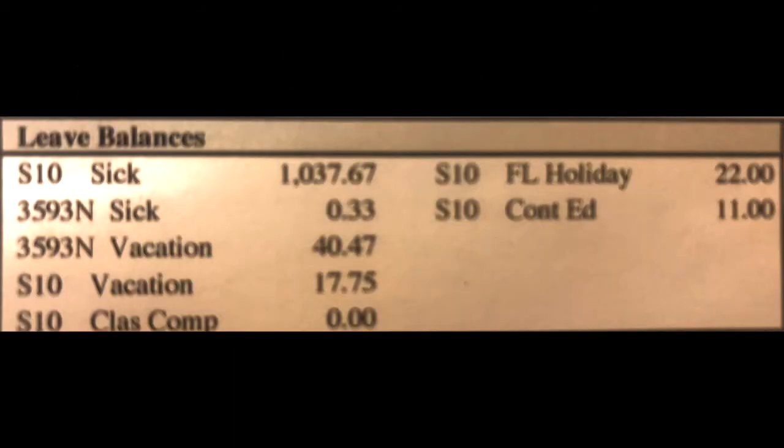Balances. All right, this person is an S10. It shows my sick as a paraeducator, 1,037 hours. Then below it was this person when they were before 30 years ago. It's still on here. When they were a sub, their sick balance for a sub is on here. Then the next one is the vacation when they were temporary para. And the next one below is the vacation, how many hours they have for vacation. And below that is if they have comp.